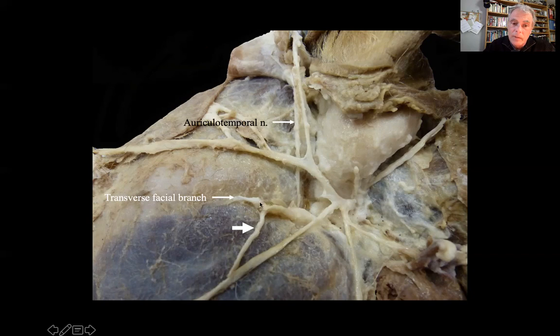This is a transverse facial branch and its communication with the dorsal buccal branch of the facial. So the facial nerve, this one here, is motor, but from this point rostrally it is sensory and motor because it has incorporated sensory fibers through this communication with the transverse facial nerve, a branch of the auriculotemporal nerve.